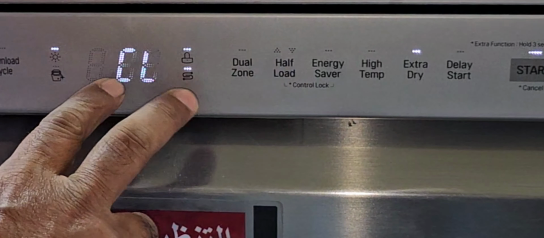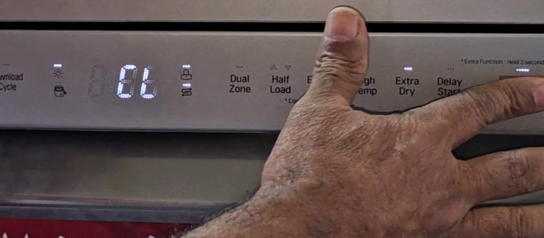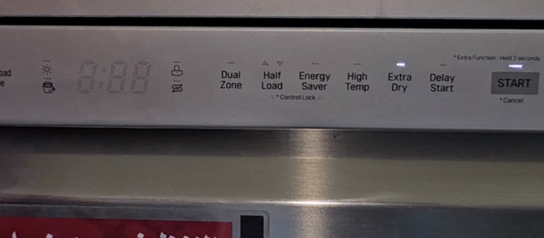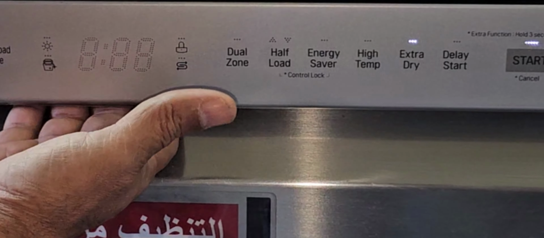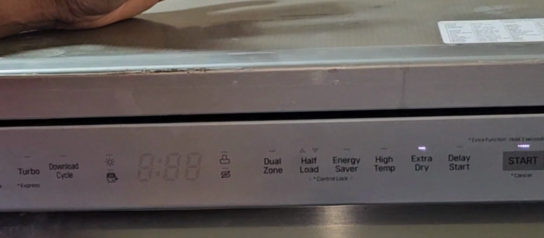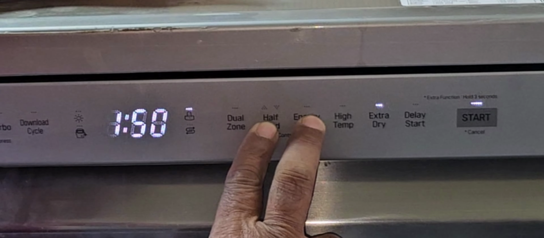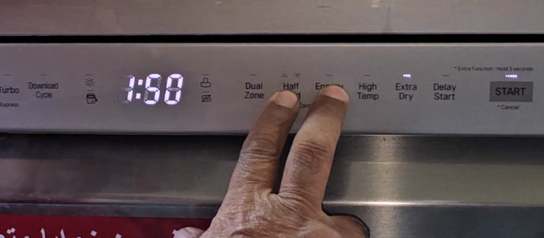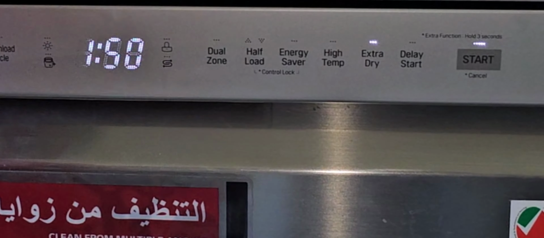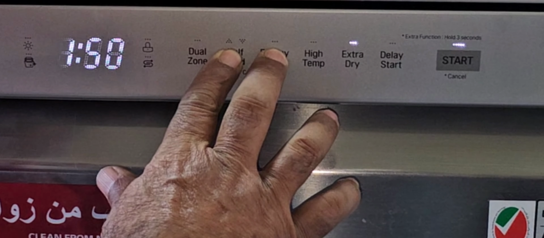Now it is activated again, control lock. Now nobody can do anything here because control lock, otherwise child lock, is already active. If you need, you can deactivate again as I showed before. Now again I will select and press together. Now it is already deactivated. It is very easy work.